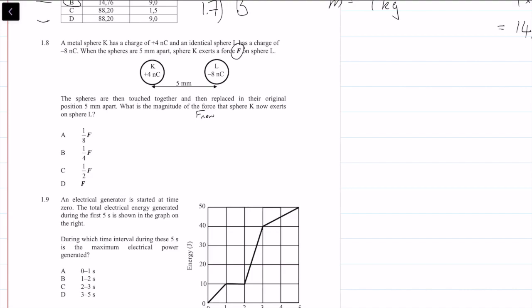F equals K Q1 Q2 over R squared. Remember they moved back to the 5 millimeter spacing, so in both situations R is the same, and so R squared is the same, and K is also a constant, so we don't really have to care about those. So it's going to be K over R squared, and then for Q1, Q2, I only care about the magnitude, which is 4 and 8, so we're left with K over R squared times 32. So that is the value of F.